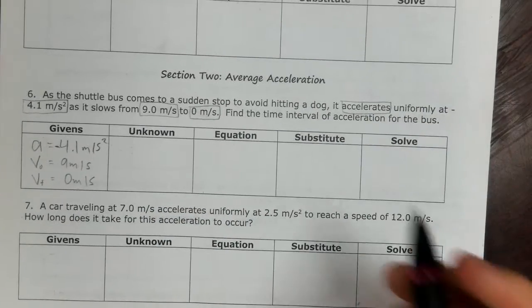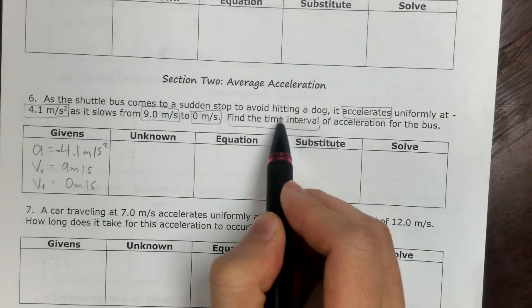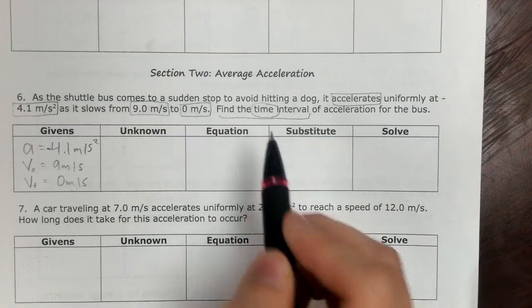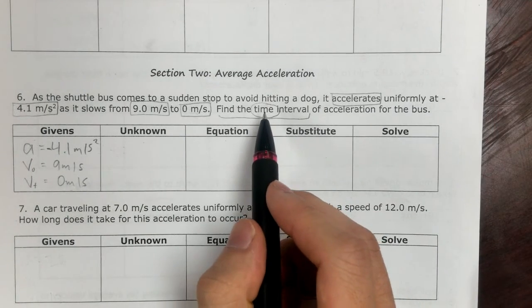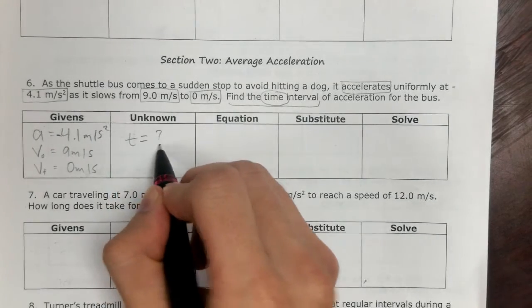Alright, now what are they asking for? They're not asking for acceleration. They gave us acceleration, yeah. So time equals question mark.